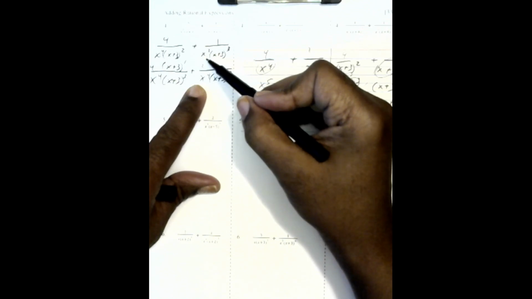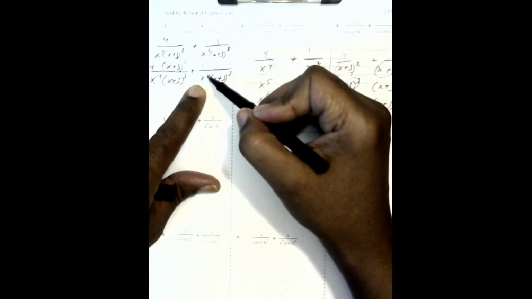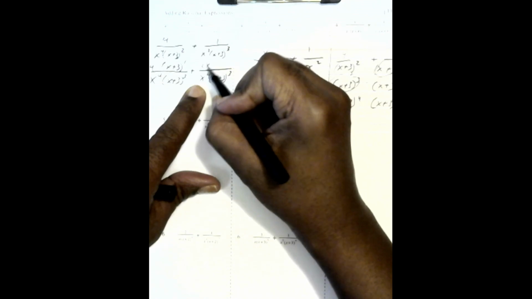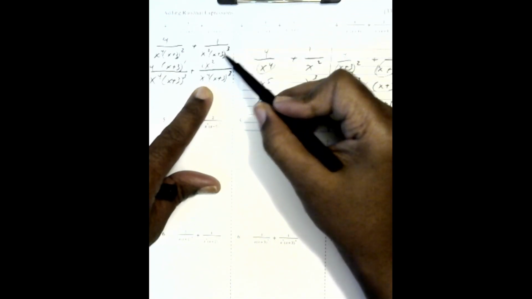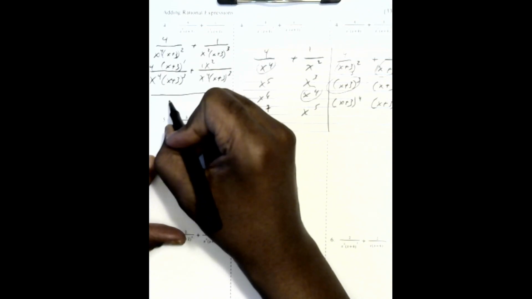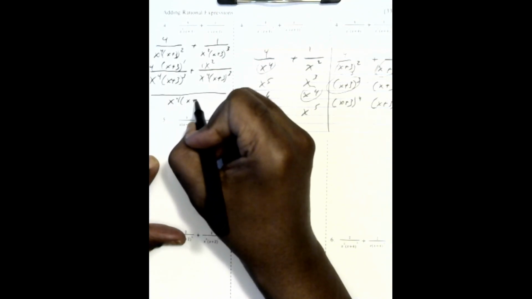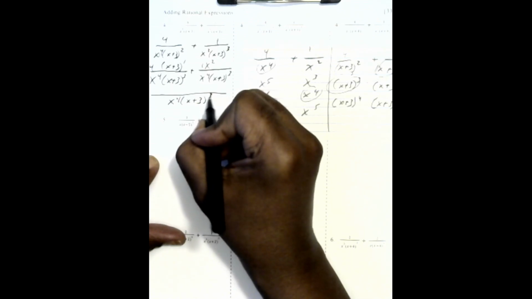All right, here they have an x squared here, but an x to the fourth. So there's 2 extra x's in this denominator. So the numerator needs 2 extra x's. So we'll put 2 extra there. The x plus 3's, there's 3 of them there and 3 over there. So there's no extra. So let's find out what the denominator is. x to the fourth times x plus 3 to the third power.